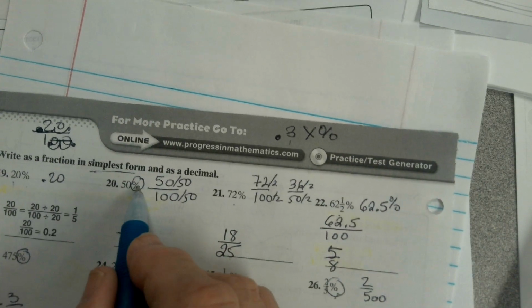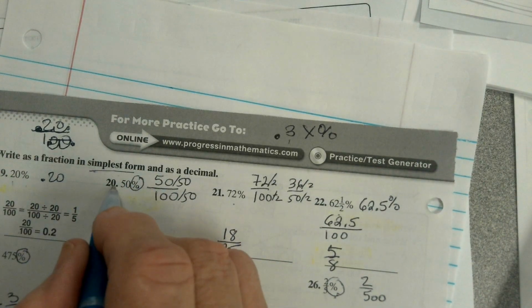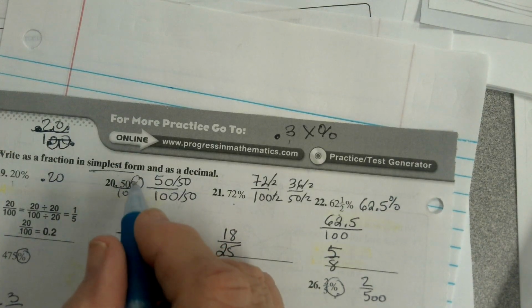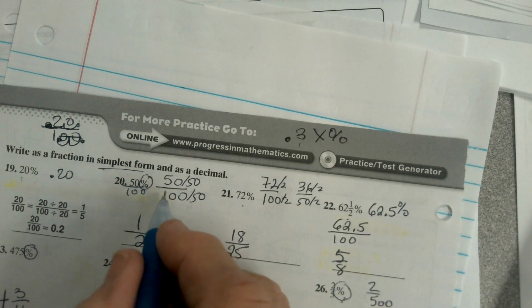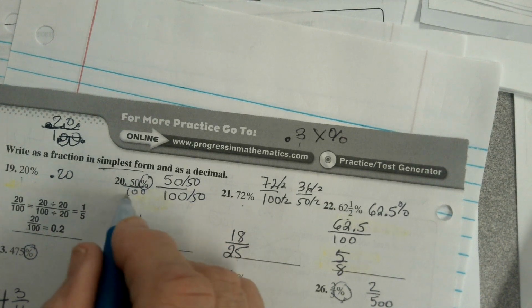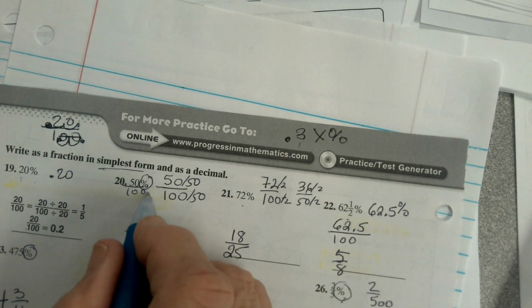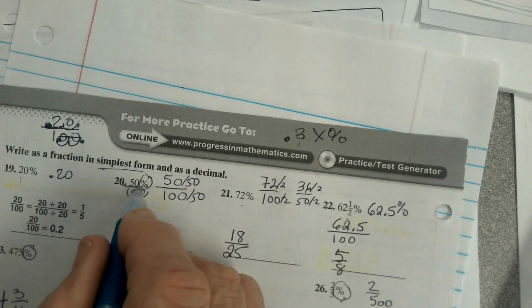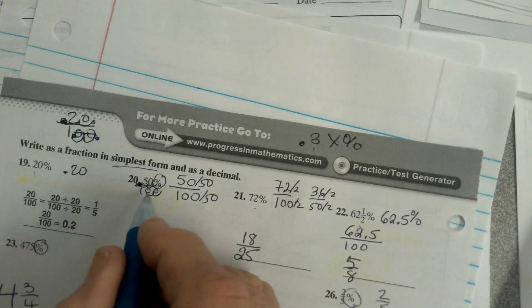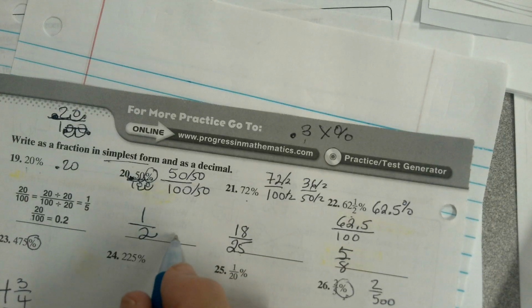So this one, what is this one going to end up being? I'm going to divide it by 100. How many places over do I move it? I want it to be a 1. It's always going to be 2, because percent sign has the 2 zeros. 1, 2, 1, 2. What decimal is this? It is 0.5.